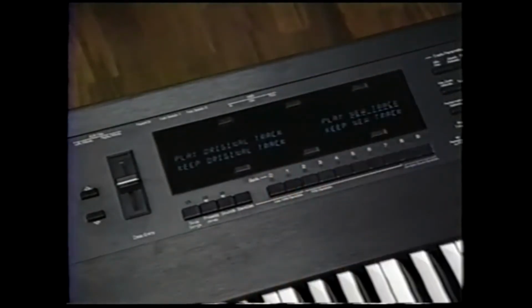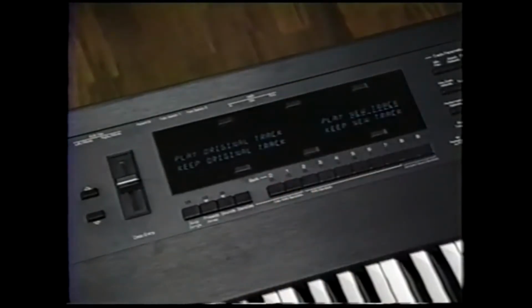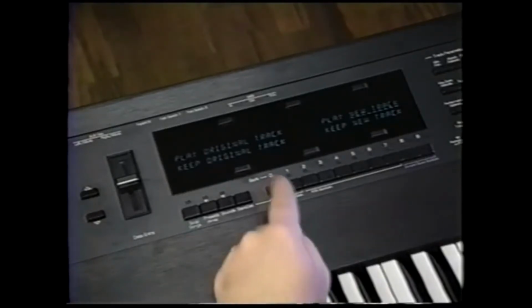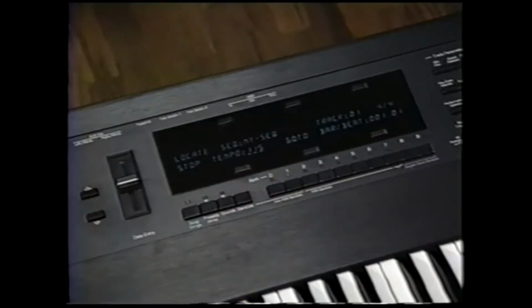Select Play New Track. If you haven't changed the quantize settings, you'll find that the track is playing back all the drums in quarter notes. This won't sound correct for the eighth note hi-hat pattern you recorded. Press the soft button under Keep Original Track. This will undo the quantize operation so that you can try again.